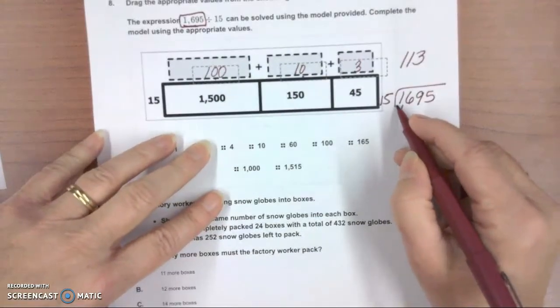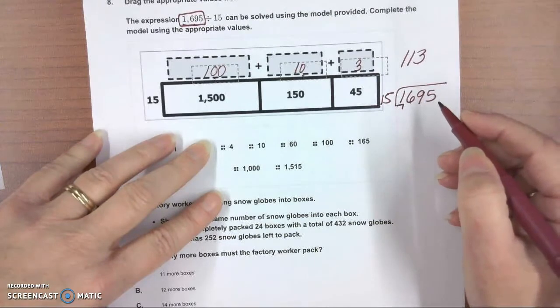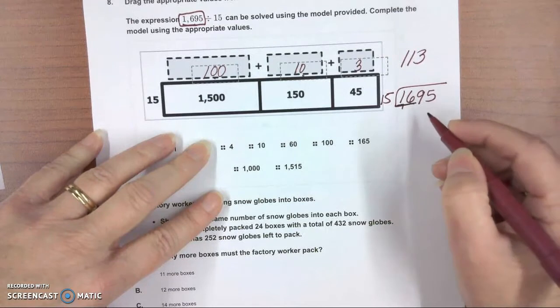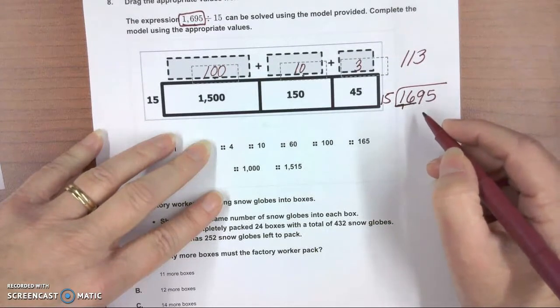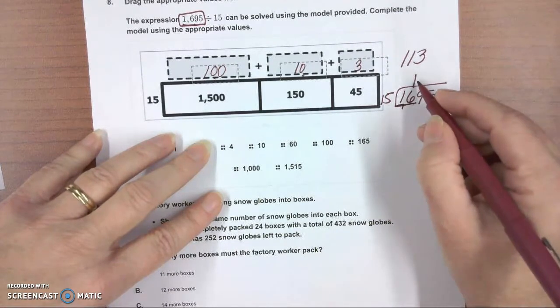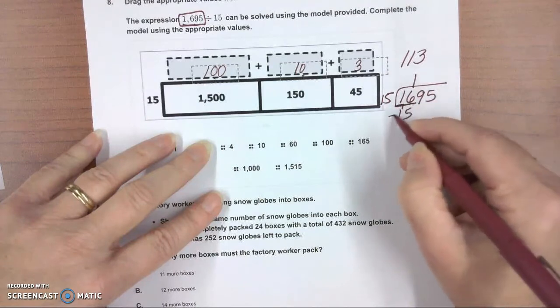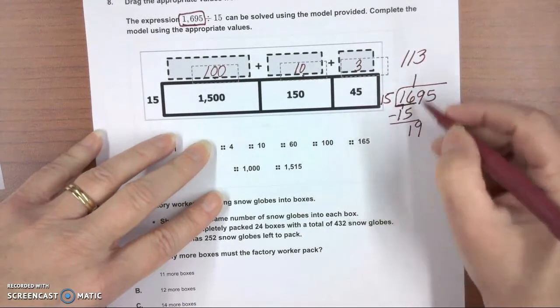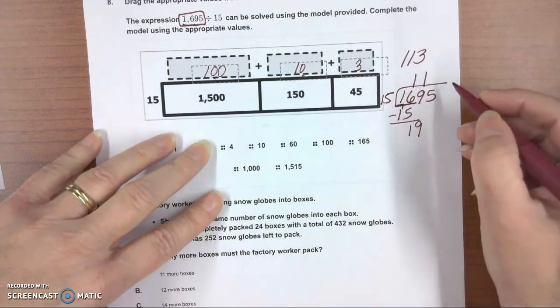15 into 1,000. Can't take that 1,000 and give everybody 1,000, but you can change that 1,000 into 10 hundreds, and so each person would get 100. So 1 times 15 is 15. Subtract, you get 1, 9. So you have 19 tens. Each person can get 10 if there were 15 people there.